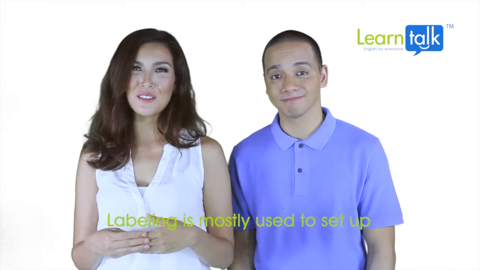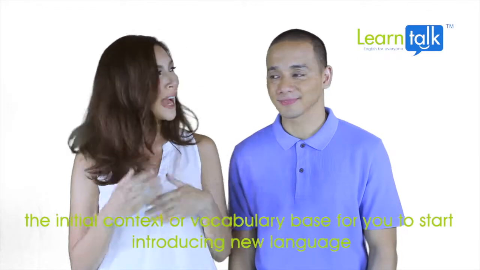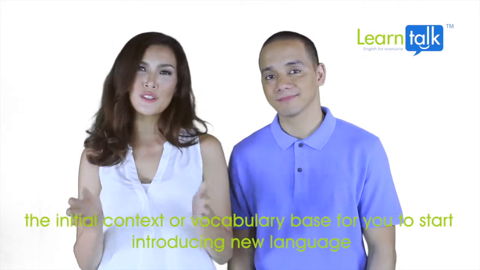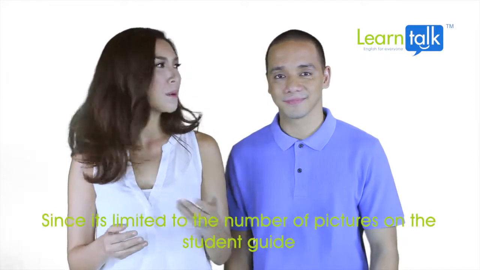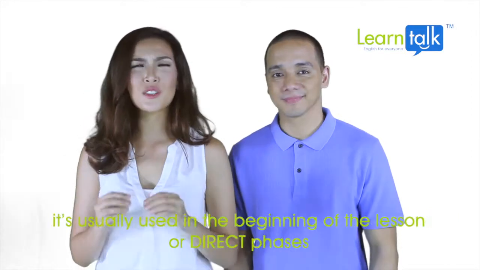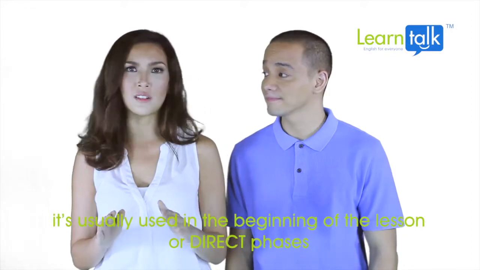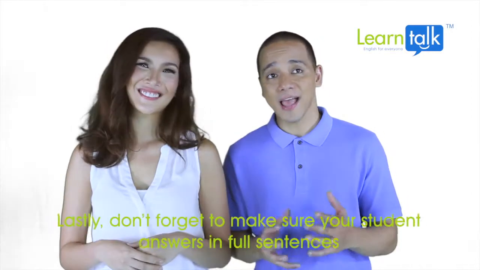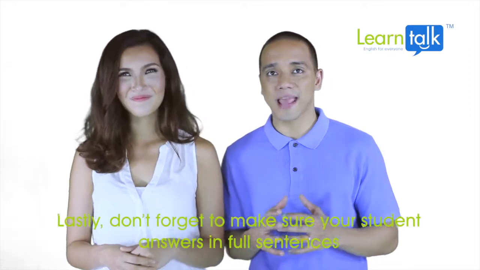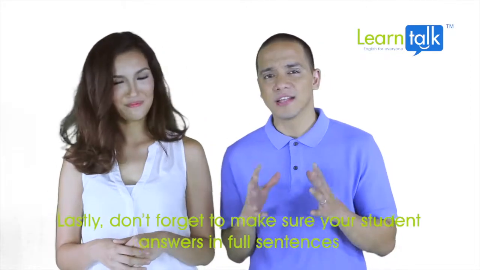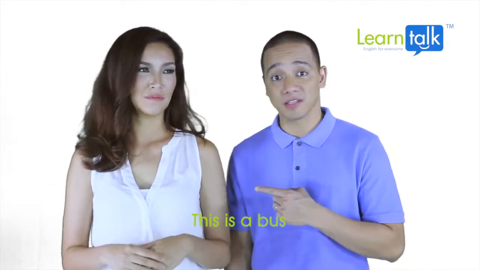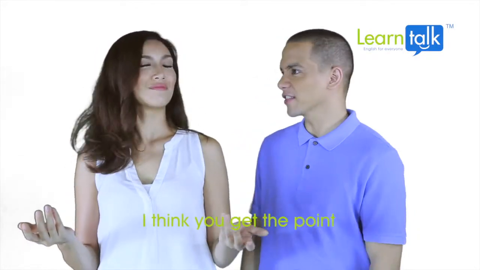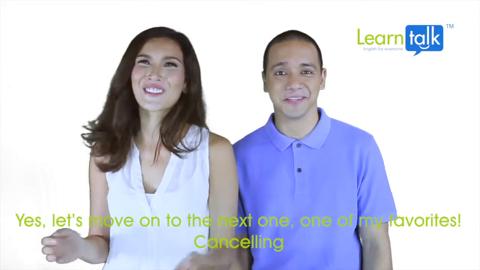Labeling is mostly used to set up the initial context or vocabulary base for you to start introducing new language. Since it's limited to the number of pictures in the student guide, it's usually used in the beginning of the lesson or direct phase. Lastly, don't forget to make sure your student answers in full sentences. Don't let them say the vocab word, but mirror your example. This is a bus. This is a bus. I think you get the point. Yes. Let's move on to the next one.